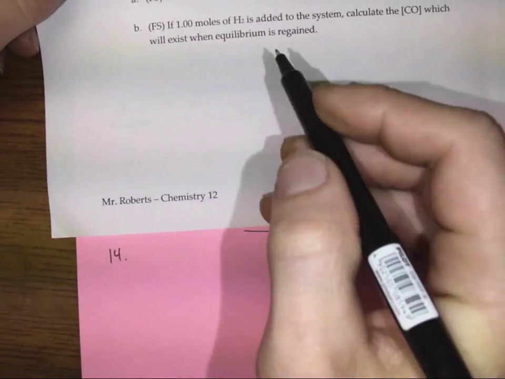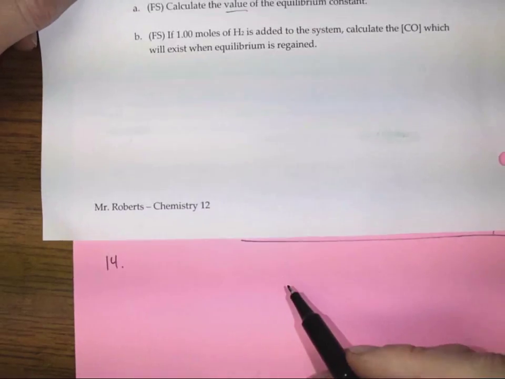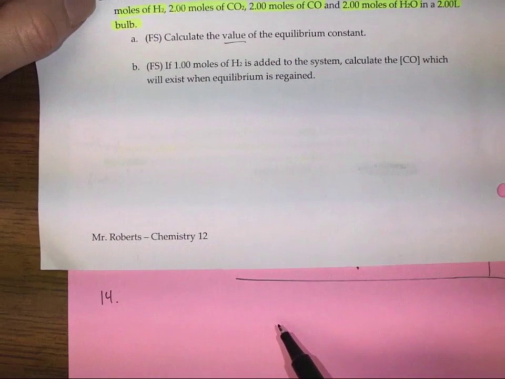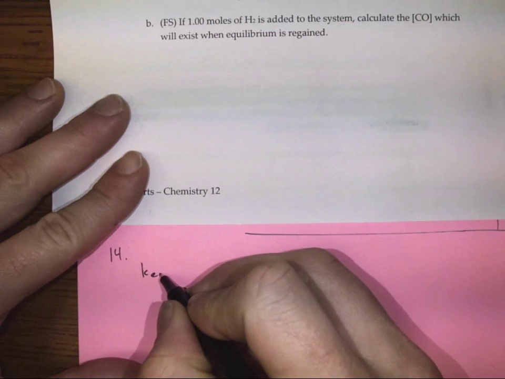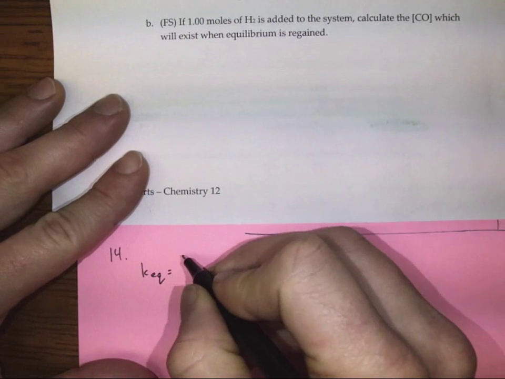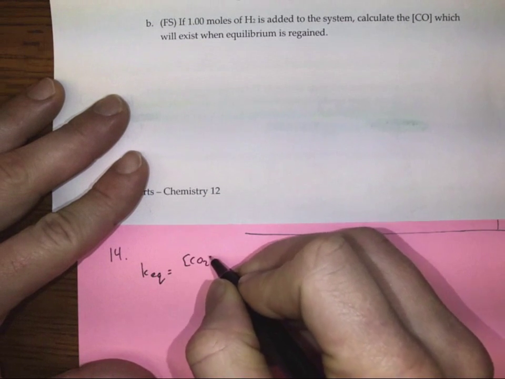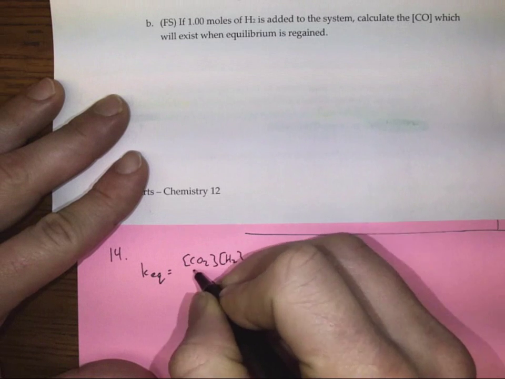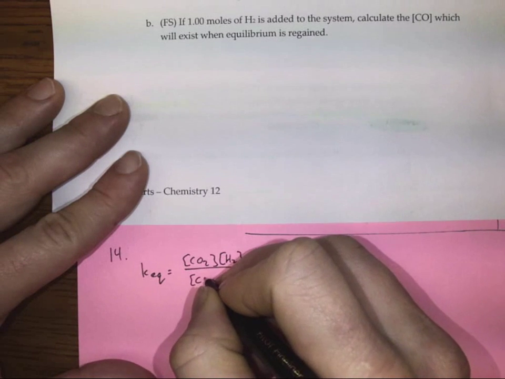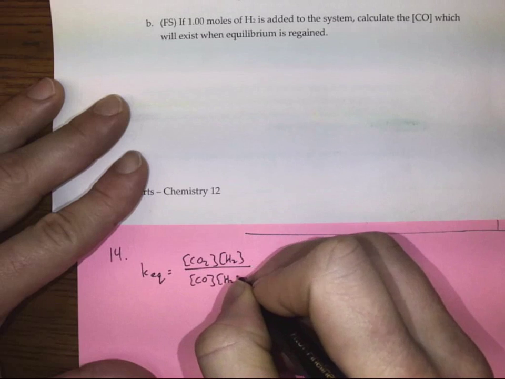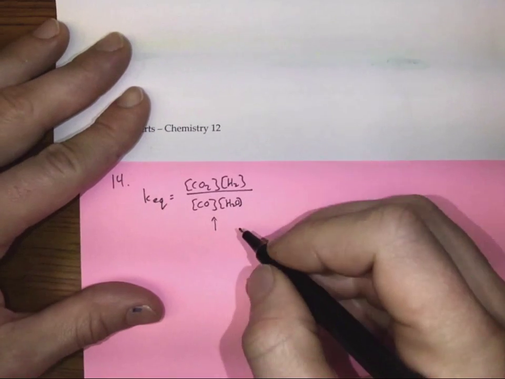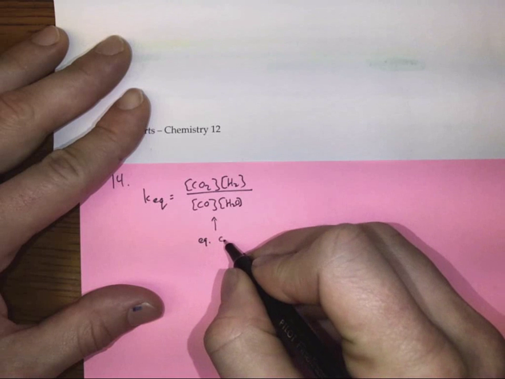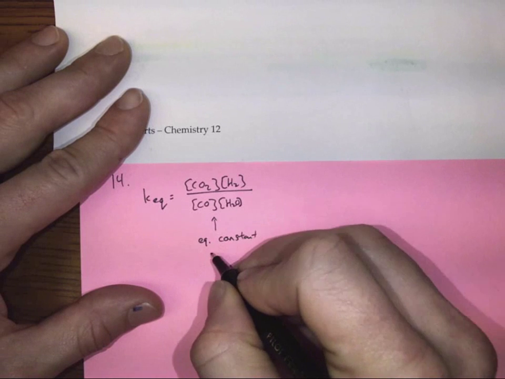So notice it says the value of the equilibrium constant, not the expression. So the expression would look like this. If we found the KEQ expression, that would just be carbon dioxide times hydrogen over carbon monoxide times water concentration, and that is the equilibrium constant expression.